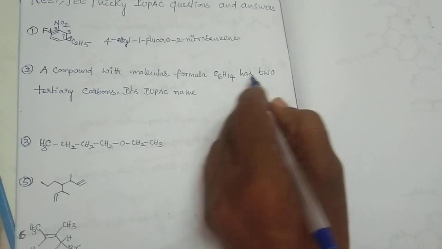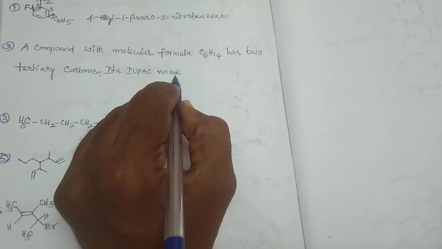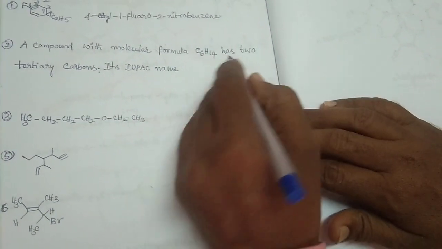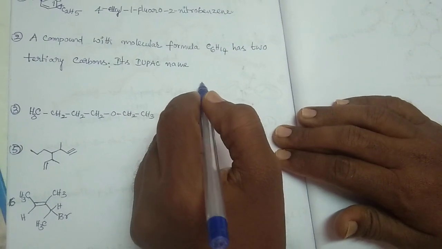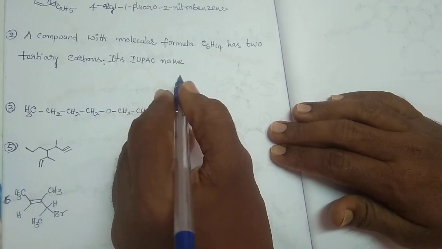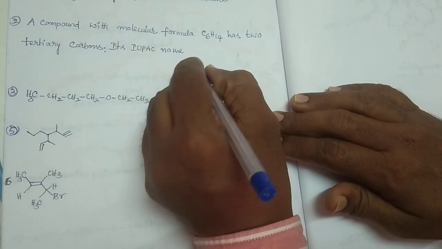C6H14 has 2 tertiary carbons. Its IUPAC name. So a compound with molecular formula C6H14, there are 2 tertiary carbon atoms in the structure. So first of all you should know what is a tertiary carbon.